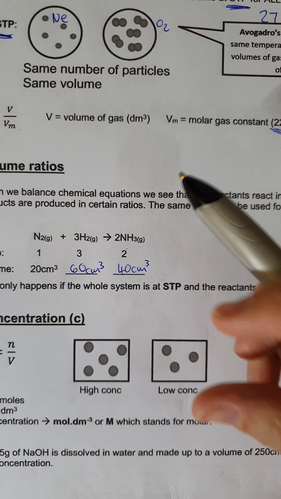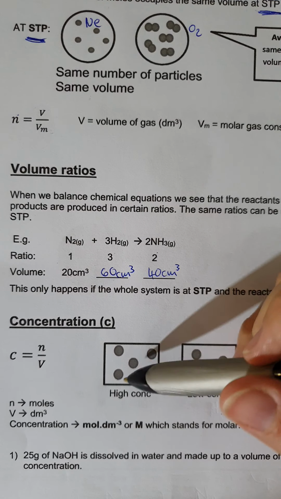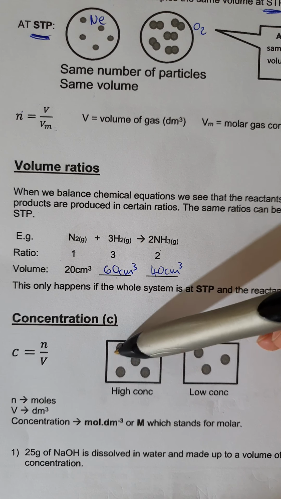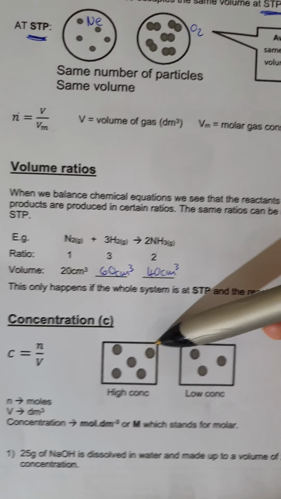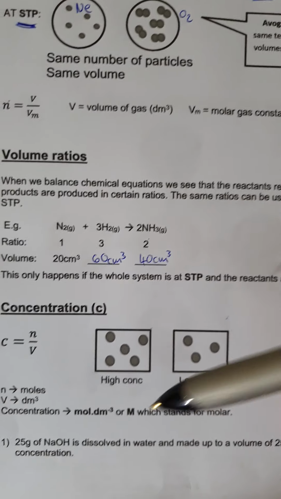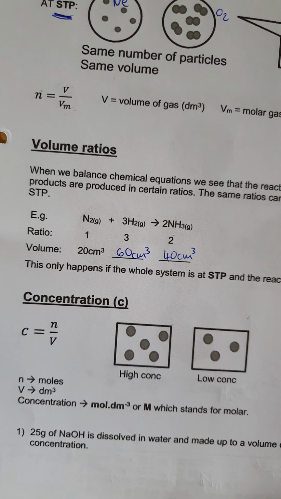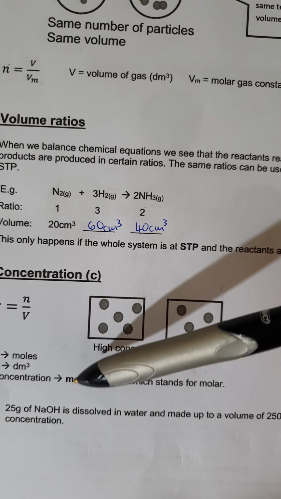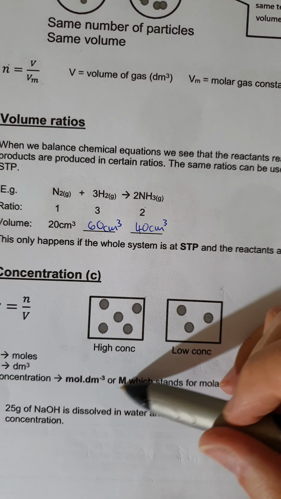Okay, so it has to do with the volume, the amount of space they take up. Okay, so here we have a high concentration because we've got more moles in this volume compared to here we have less moles in that there. So moles and decimeters cubed. Please make sure that you convert to decimeters cubed. Concentration is mole per decimeter cube or a capital M. We never use this though.